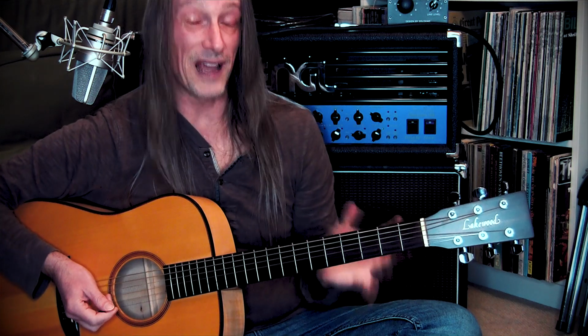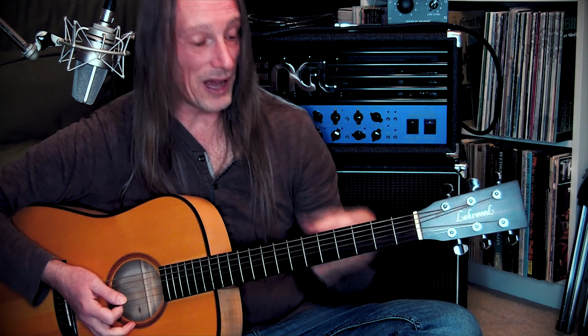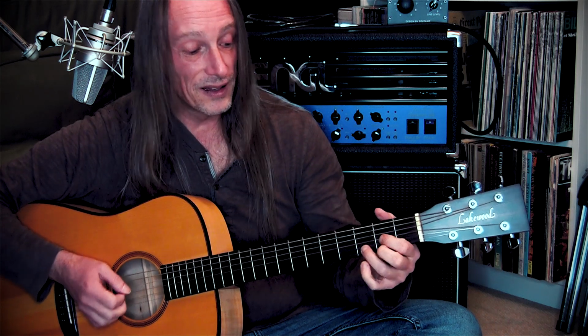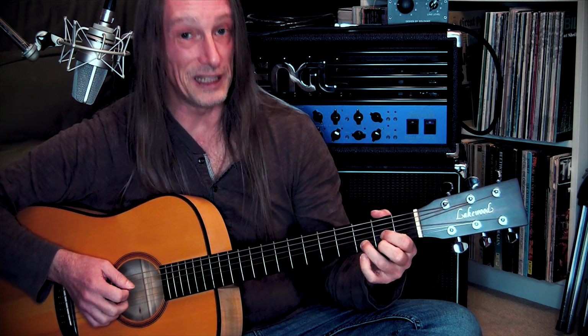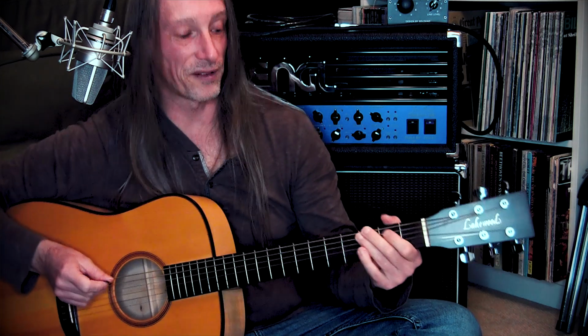The next chord is F sharp diminished. And what I'm gonna do is, I'm gonna play an inversion of D major. I'm gonna put the major third of D major, 2 octaves down.